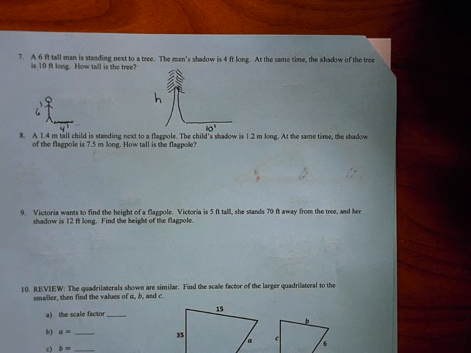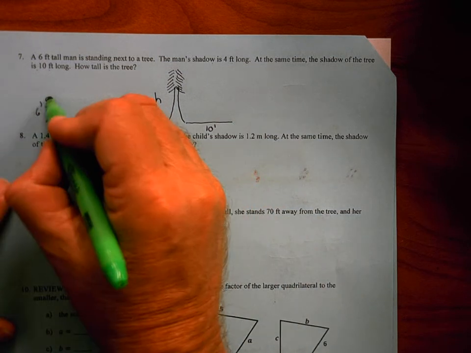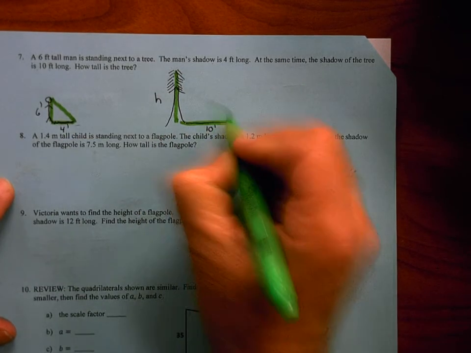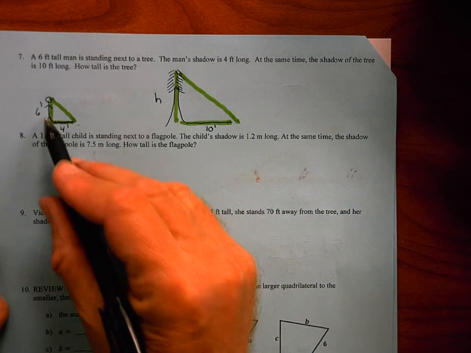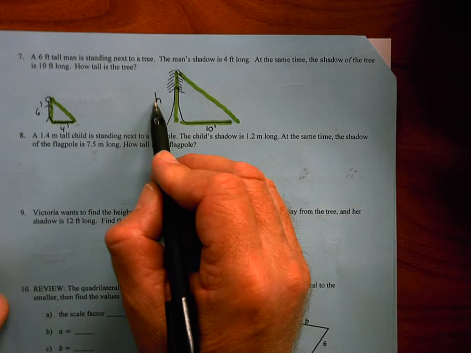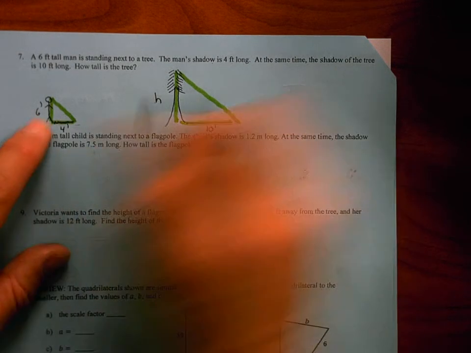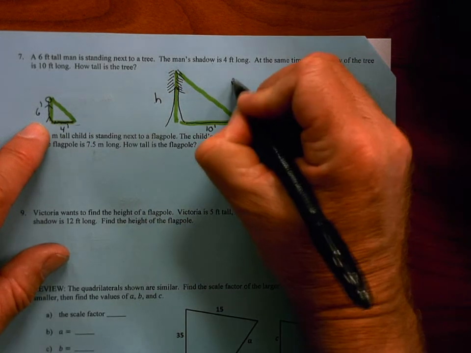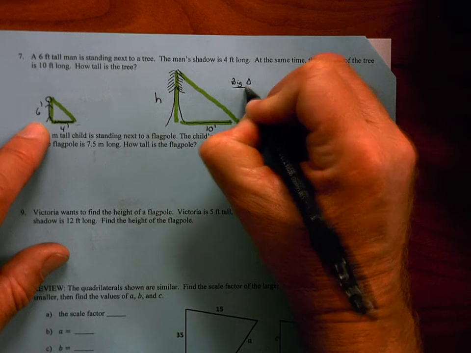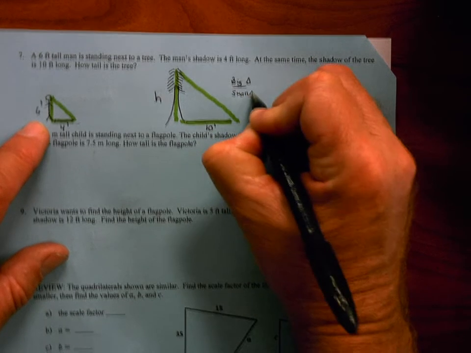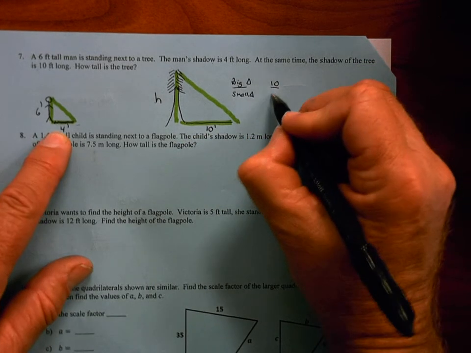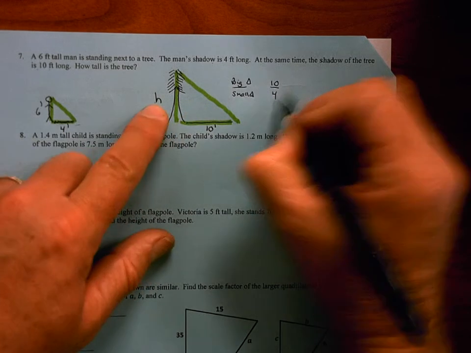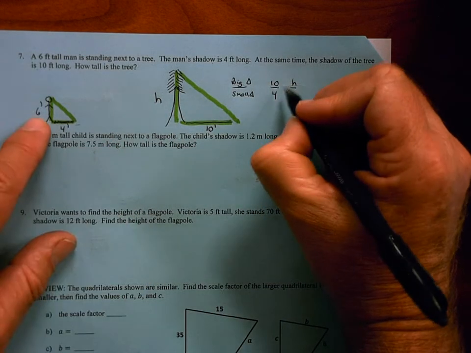Okay? So the concept in this problem is you've got a triangle right here. You've got a triangle right here. And those two triangles are similar to each other. So what we do to solve for the height of the tree is we set up our ratios. I'm going to write them as big triangle over small triangle. A value from the big triangle is 10. It corresponds with 4 in the small triangle. Another value from the big triangle is h. It corresponds with 6 from the small triangle.